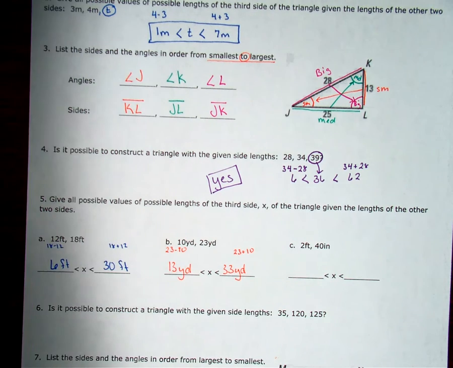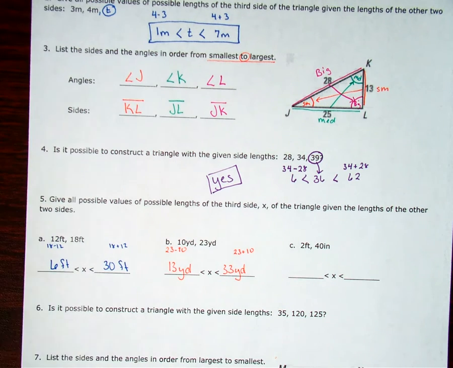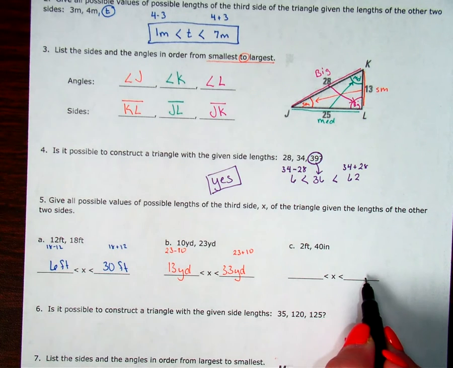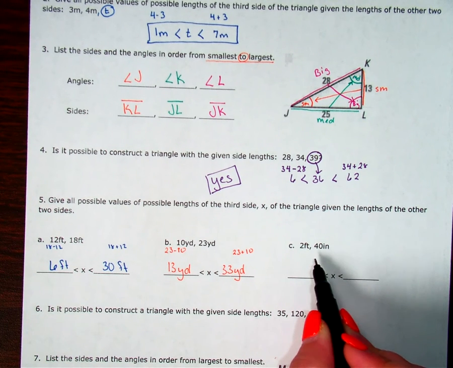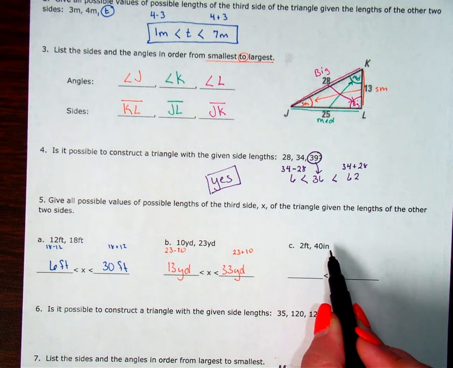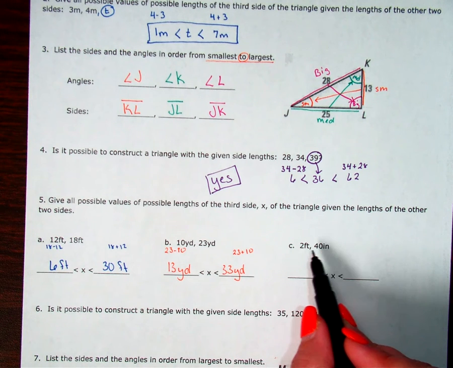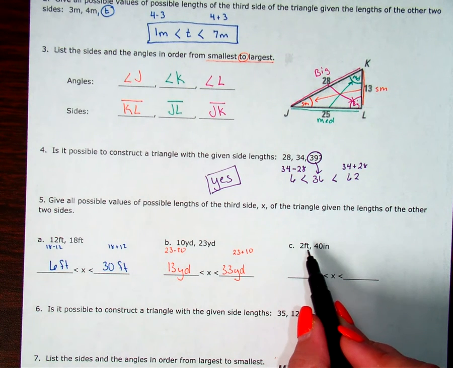Okay, now when I look at the next one, if I do 2 and 40, I would get 38 and 42, but what units would I put? Look, this one's tricky. I've got feet and I've got inches, which means I'm not going to be able to just subtract and add. I need to change these either both into feet or both into inches.